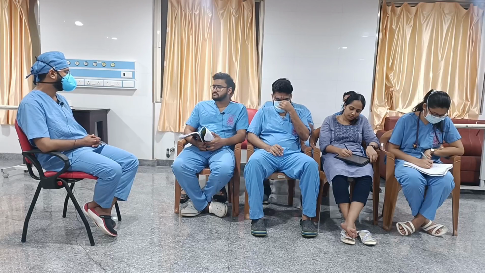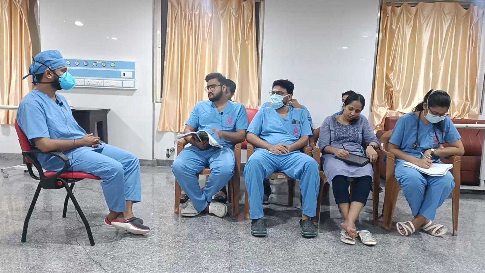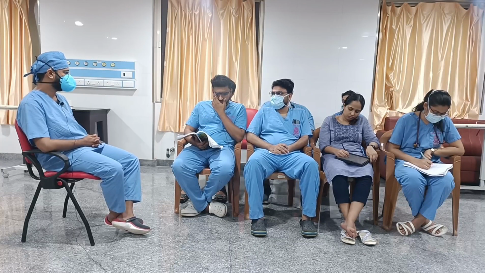Common drugs. What is the commonest drug? The commonest is midazolam. Midazolam with an opioid is the commonest combination. Certain centers go for morphine, certain centers go for fentanyl. Fentanyl is much better than morphine in procedure sedation, not in other conditions, but in procedure sedation. It has fewer side effects, much faster action, and much less histamine release.